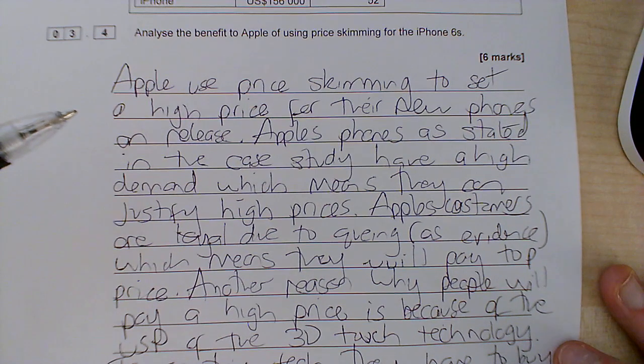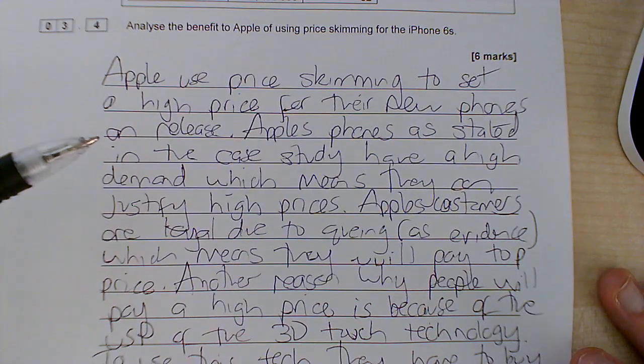Whether they get 5 or 6 marks would be down to the discretion of the examiner. I certainly think it would be near the top end.